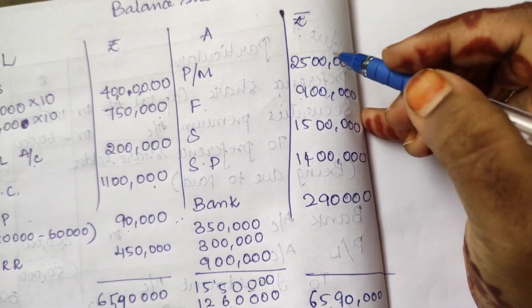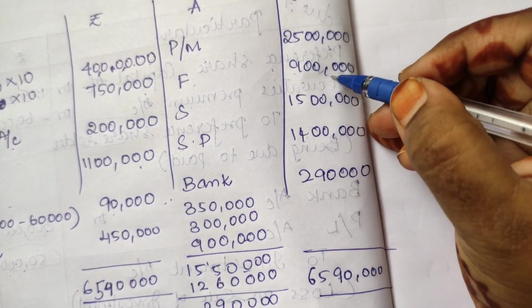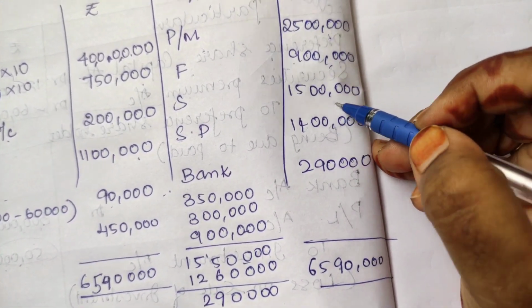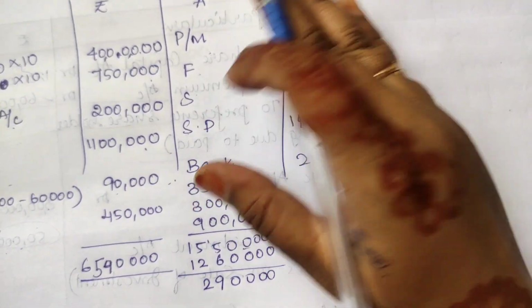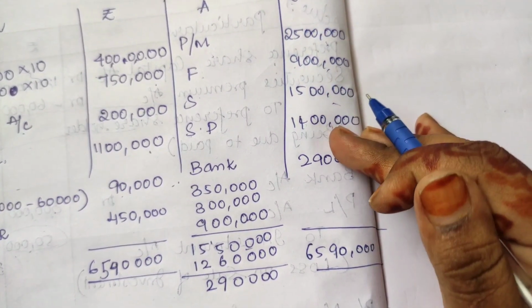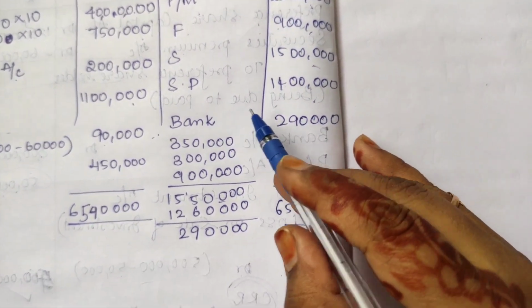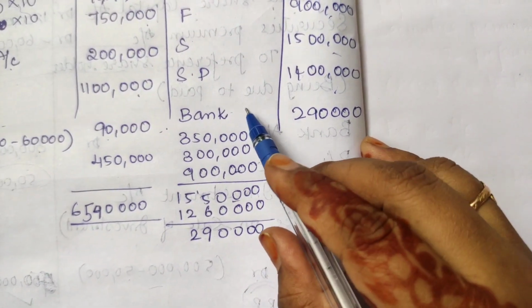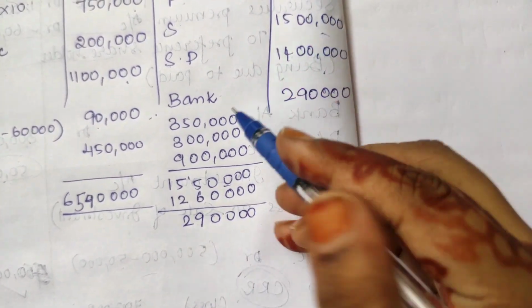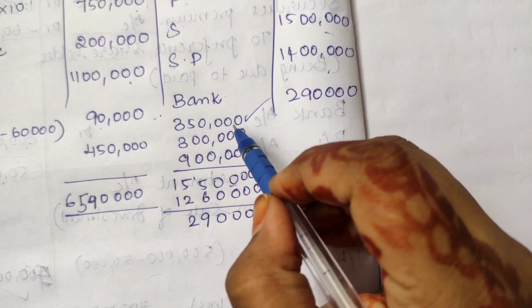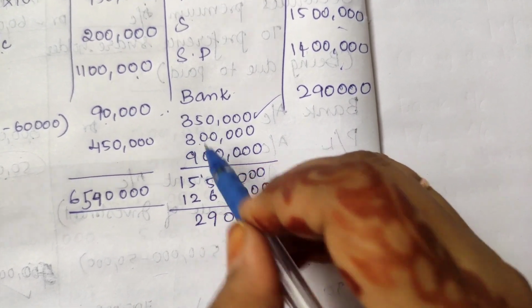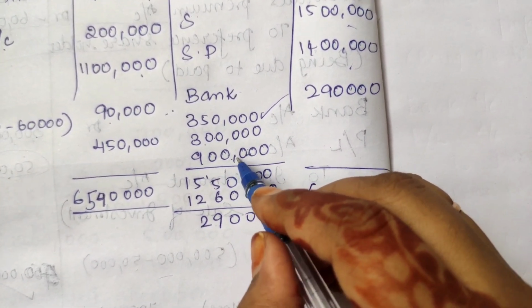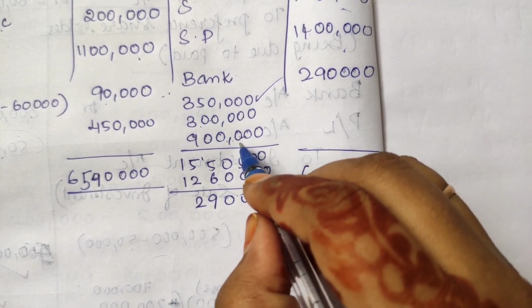Okay, here we have plant and machinery, furniture, stock, sundry debtors. As it is, we need to write them from the balance sheet. None of the adjustments should be made here. We will only make the adjustments on bank. So the bank value was 3,50,000. This is the 3,50,000 old value, plus the sale of investment we received 3 lakh, plus the new issue of shares which we received 9 lakh.